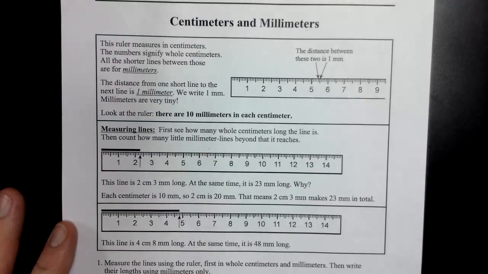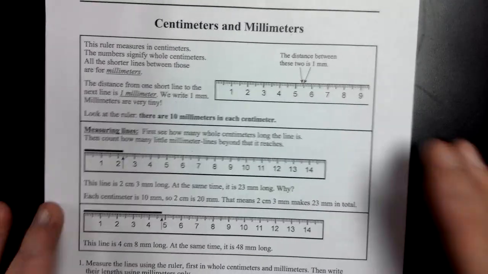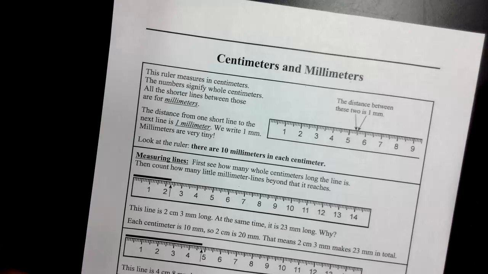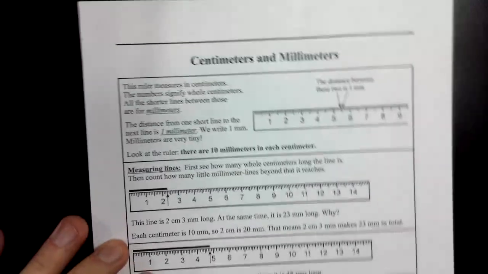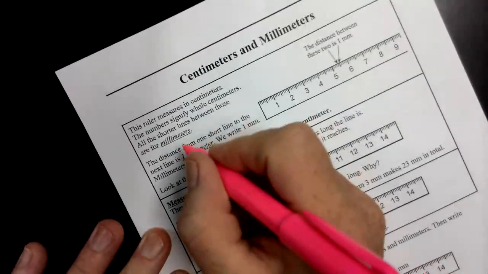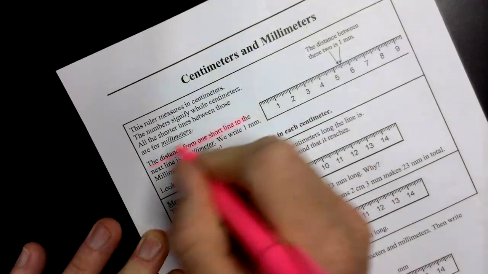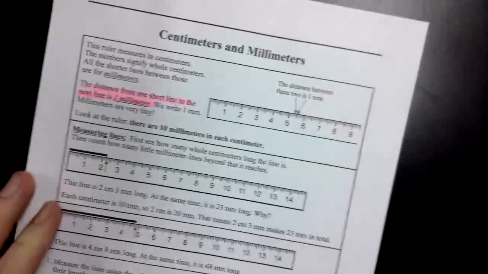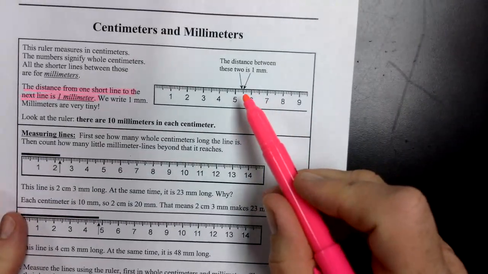With that being said, you're going to complete this page front and back, but as a quick review, I'm going to highlight some things, and I want you to highlight them too. I need you to remember that the distance from one short line on the ruler to the next is 1 millimeter. This is a great example of showing that.